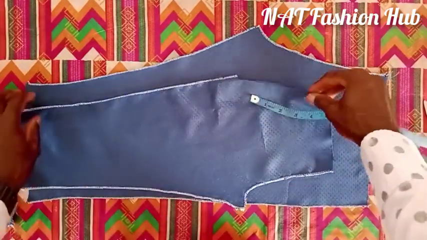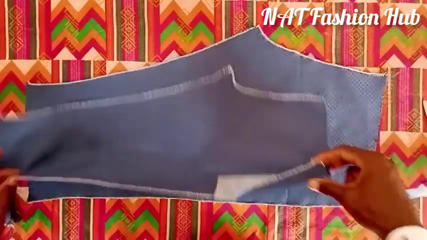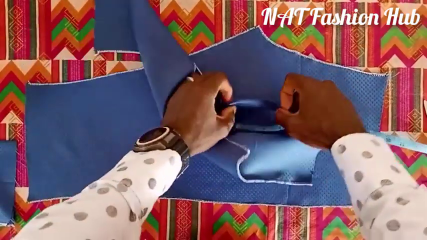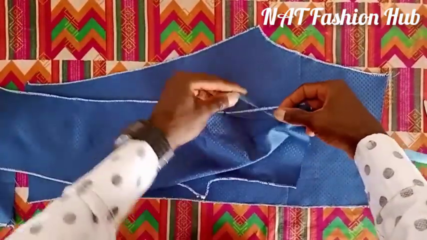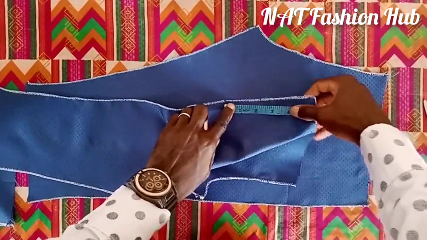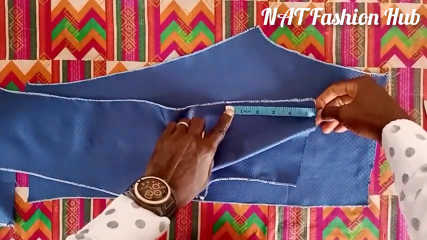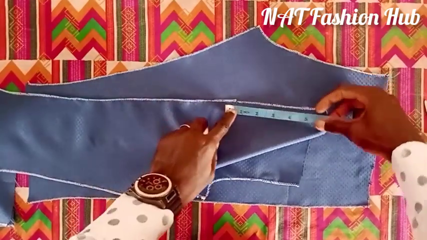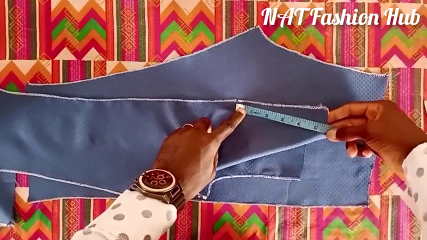I really appreciate. So this is the front piece of the trouser. Alright, this is the pocket area, and since it's for a little child, I've allowed this pocket opening here to be just 5.5 inches from the waist. Can you see? If it were an adult, it's 7 inches. Alright, but for a child, 5.5 inches is fine.